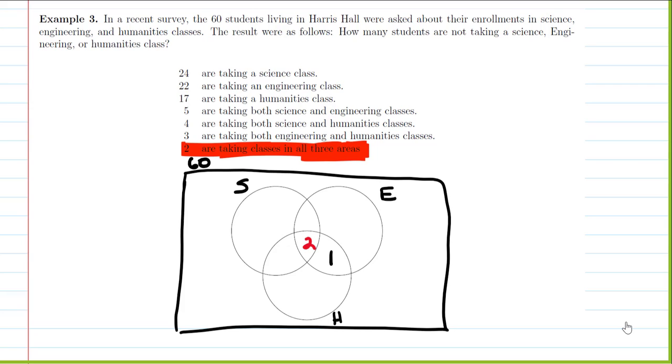3. Our next one is 4 students are taking both science and humanities. So science and humanities, that's this intersection. And we have a total of 4. We've already accounted for 2, so that means we're going to need 2 more there.